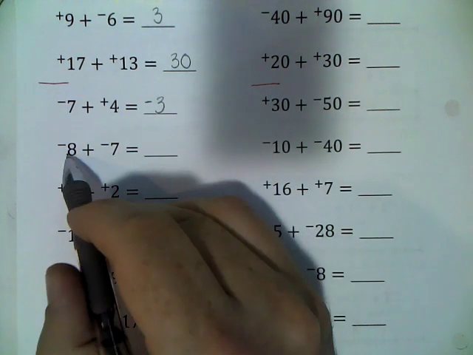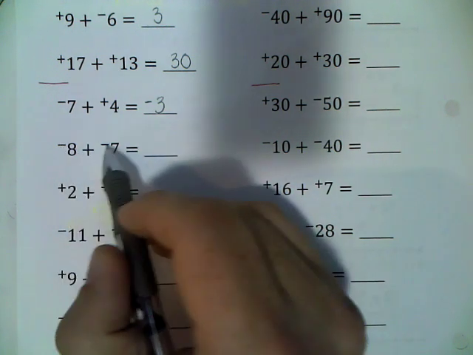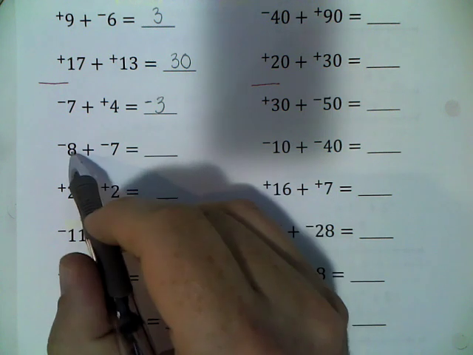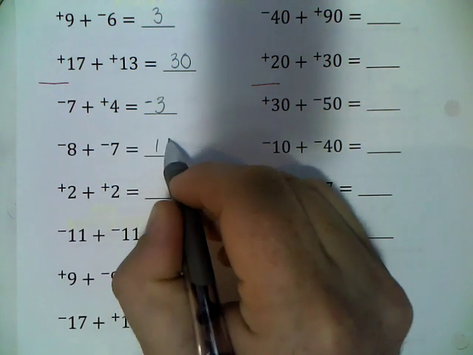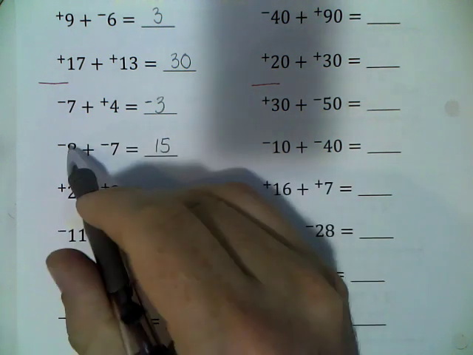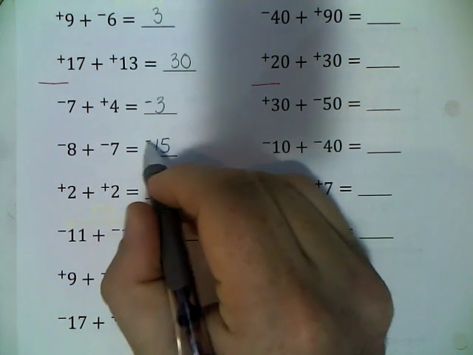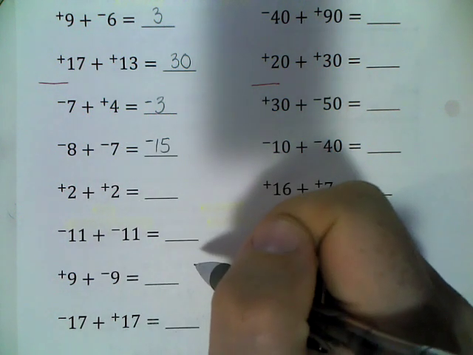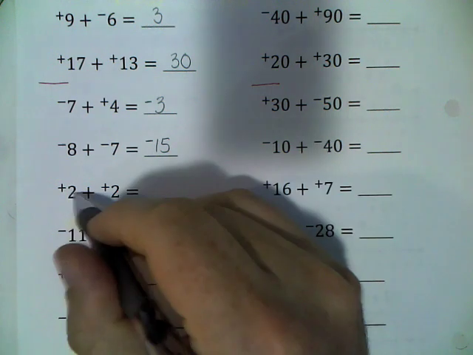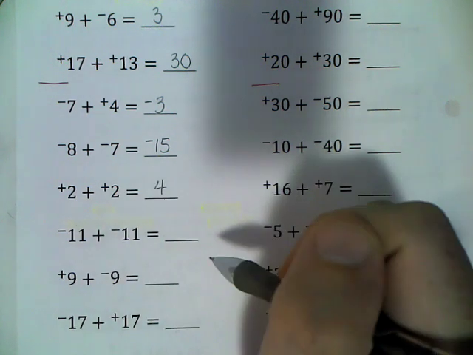Down here, I have a negative 8 plus negative 7. They're both negative, which means we're going to truly add these up. So 8 plus 7 is 15. And since they're both headed to the left, they're both headed into the negative direction, it'll be a negative 15. 2 plus 2 is 4. You guys know that one.